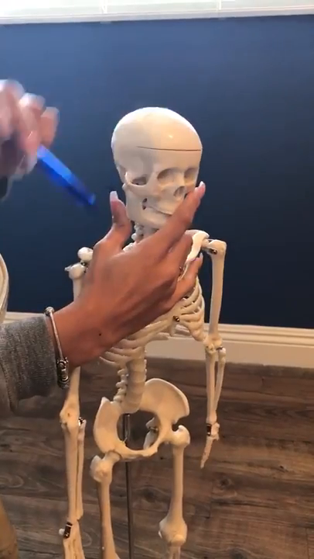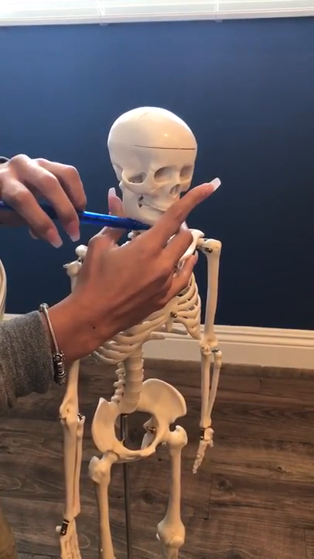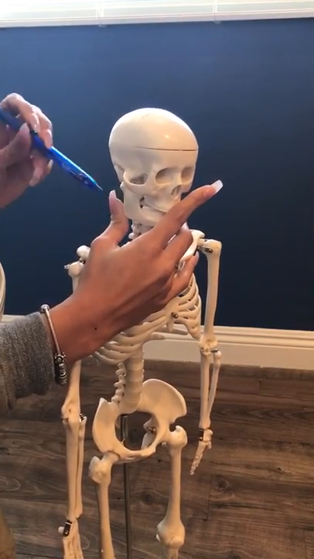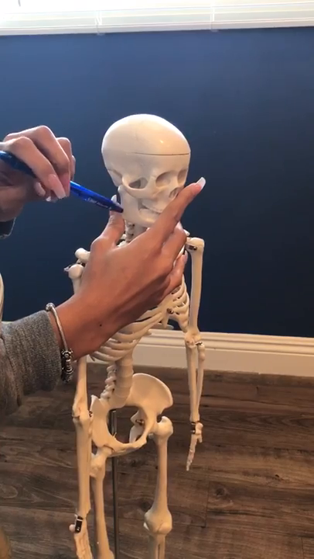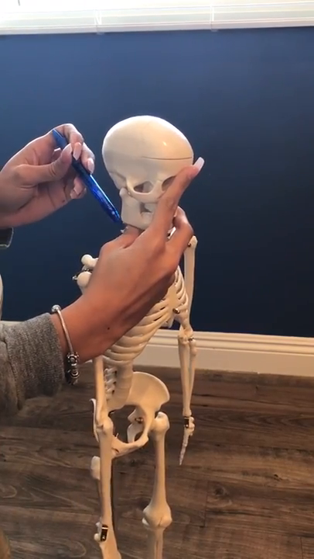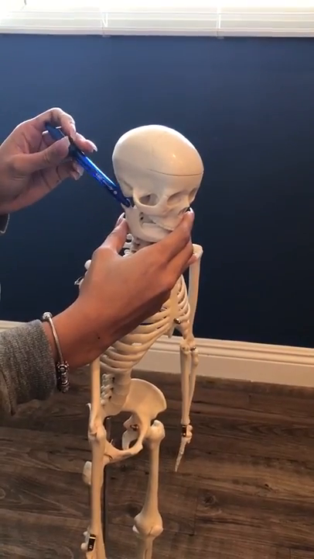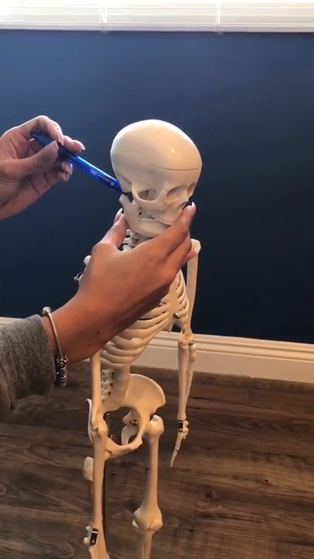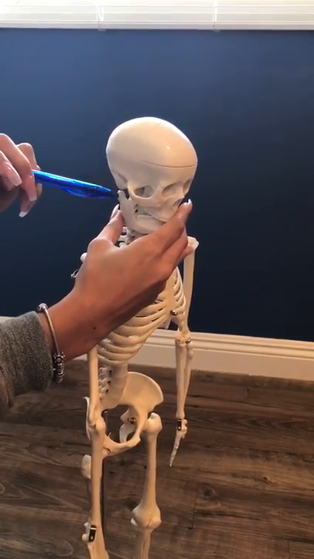Here we have the mandible. Here's the body. Here's the ramus. Here's the angle. Here is the mandibular condyle right here. Here's the mandibular notch. Here's the coronoid process.